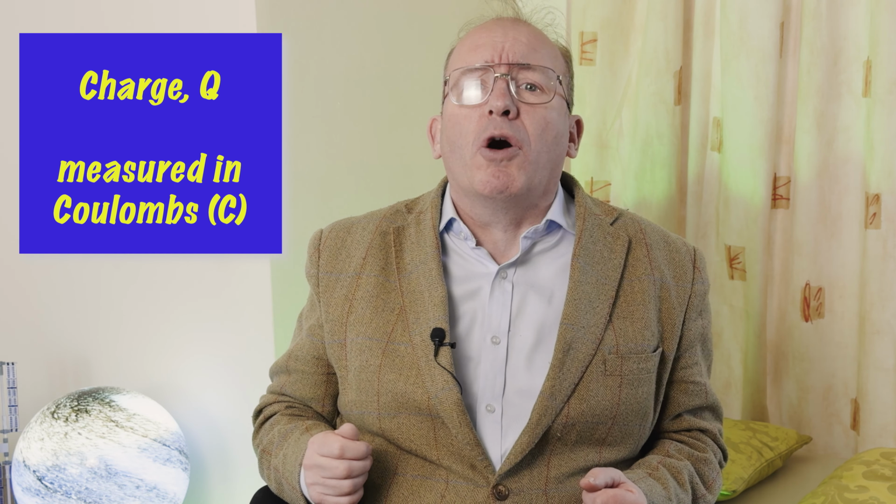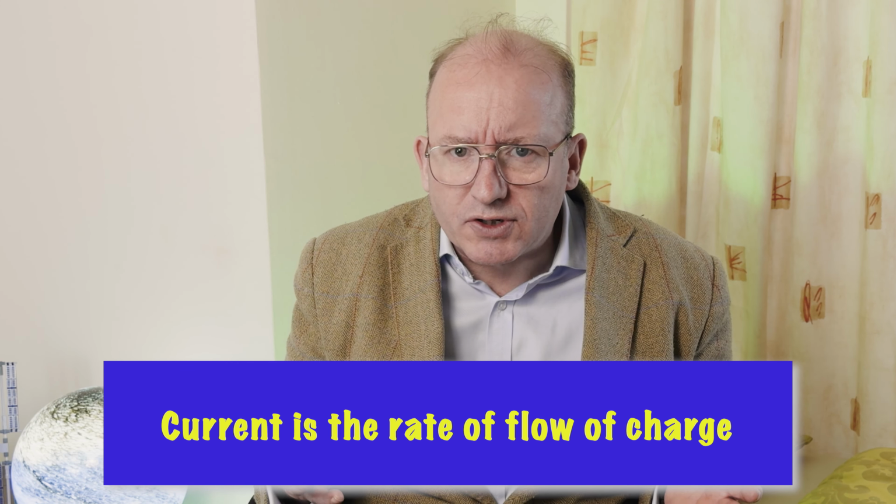Charge has the symbol Q and is measured in coulombs. Current has the symbol I and is measured in amperes. Why Q and I? Well, blame the French.